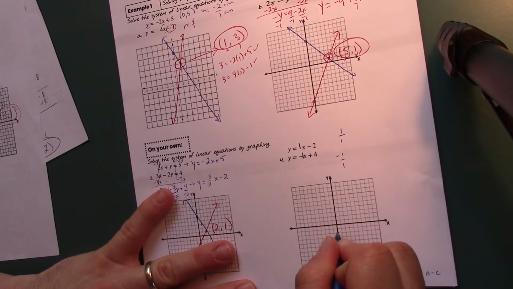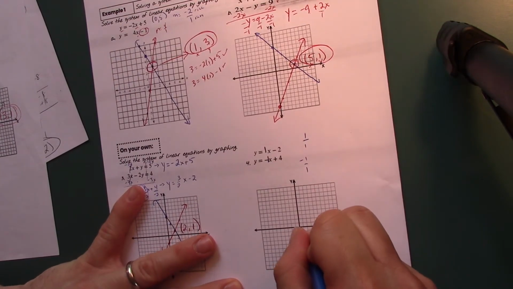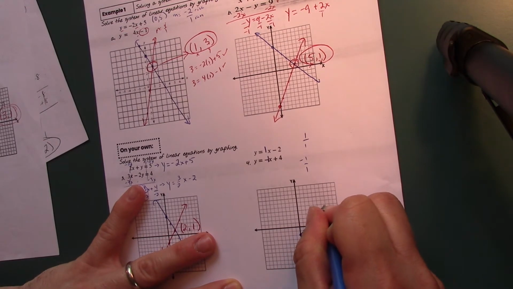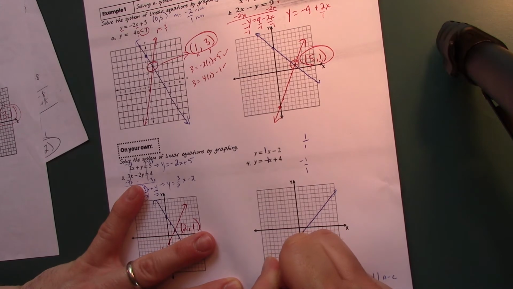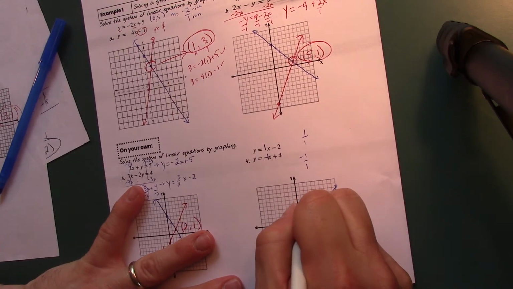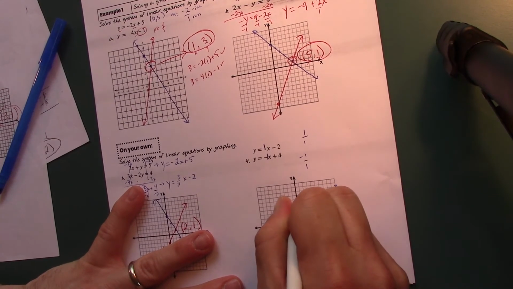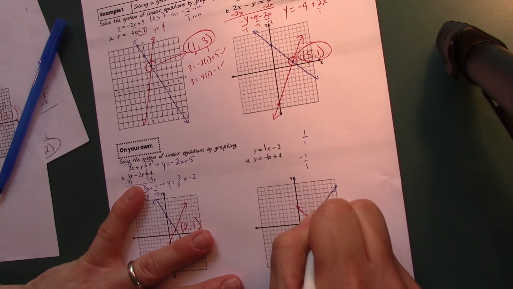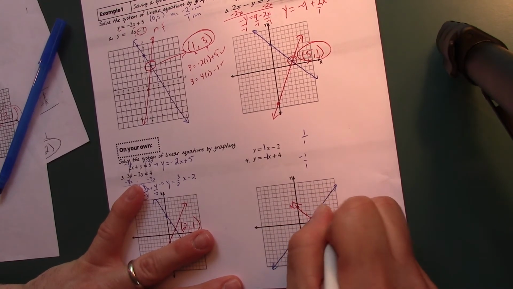Alright, so -2 is right here. Up 1 over 1 is going to be there. I'm going to just draw a line on the diagonals. My other line starts at +4. 1, 2, 3, 4. And it has down 1, right 1, down 1, right 1, like that. You can see our point here. Right there is 3, 1.